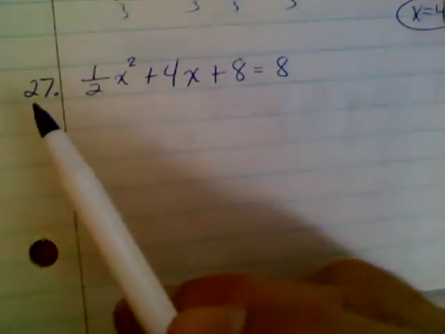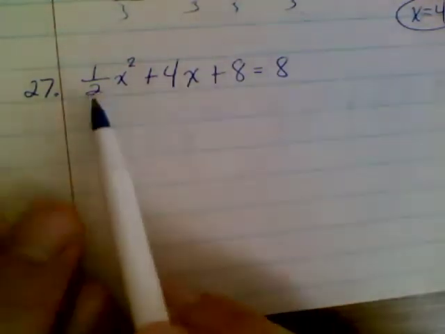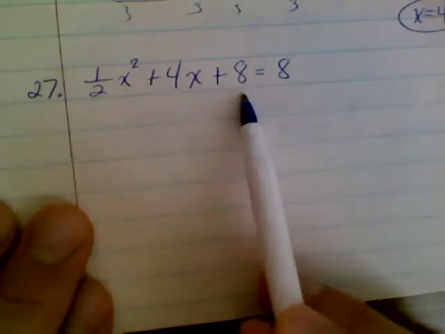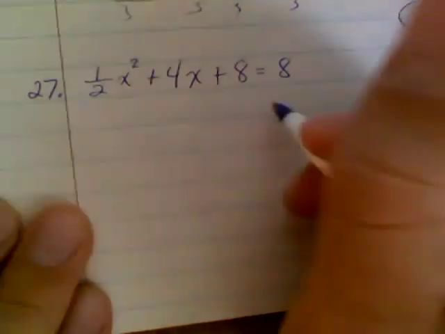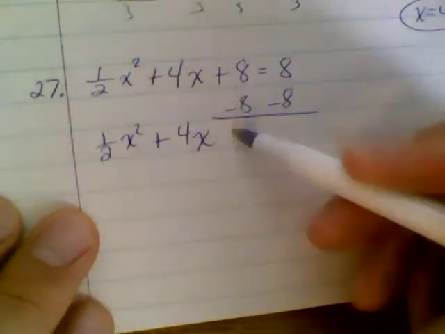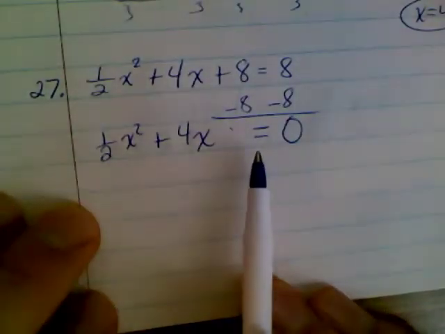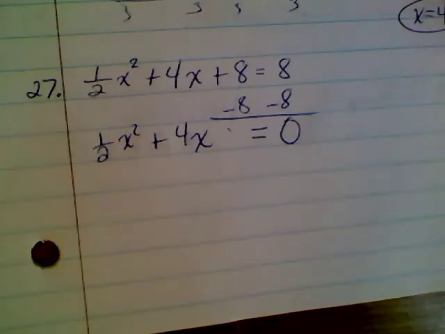27 has a fraction up front, and that might just really throw you off. Just don't even start there, though. Since it's a quadratic, you want it equal to 0. So let's subtract 8. 1/2 x squared plus 4x, and this cancels, so it equals 0. That's a good thing. Okay? Now, I've told you guys this before.